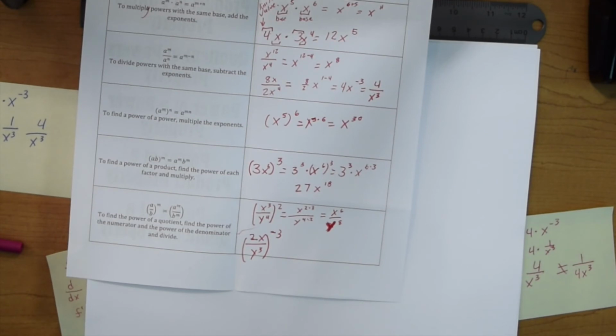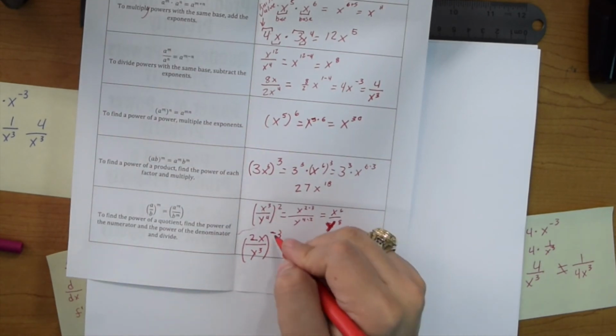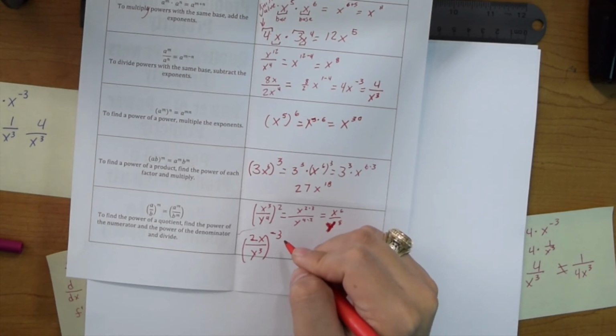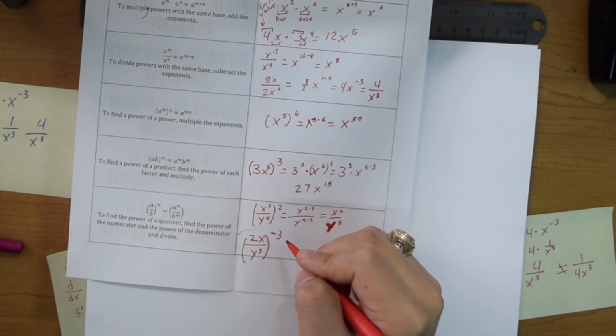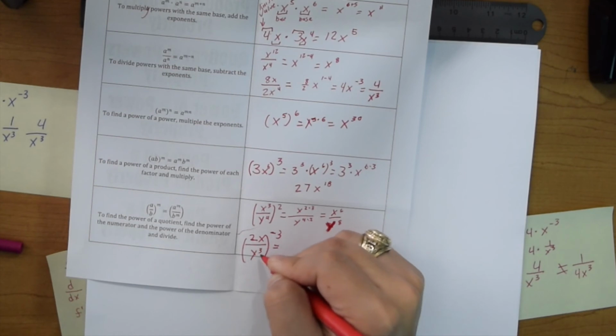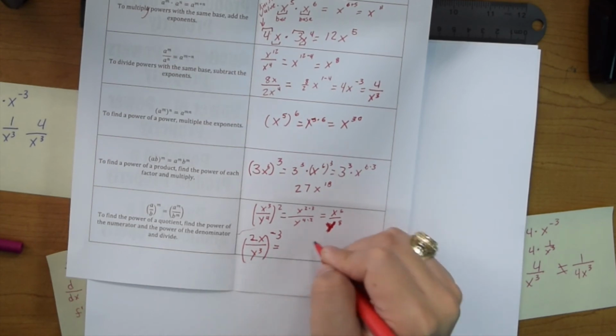Now your first step, ladies and gentlemen, what does this negative do to my equation? Anybody? You're going to take the reciprocal. In other words, this is going to equal the reciprocal of 2x over y to the 3rd raised to the 3rd power.